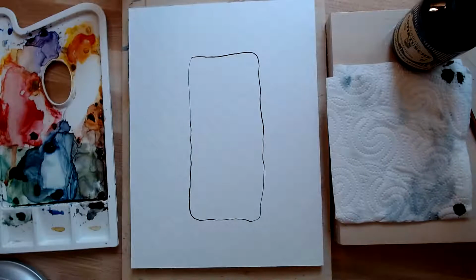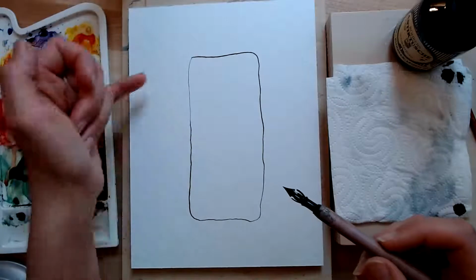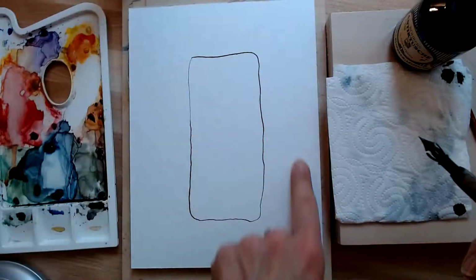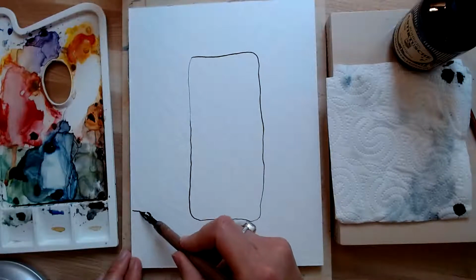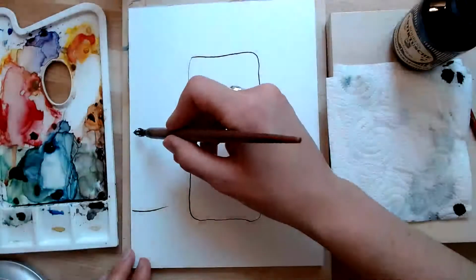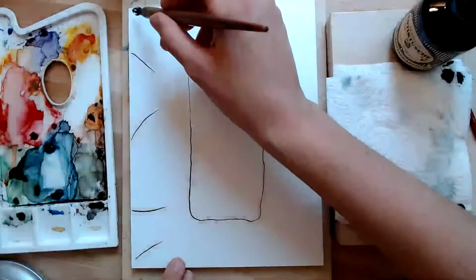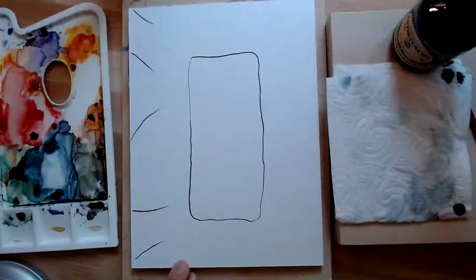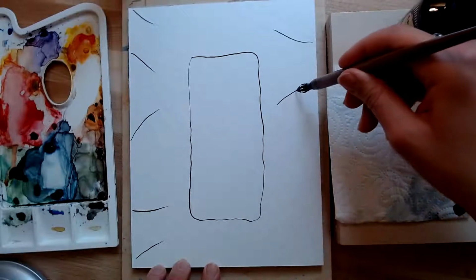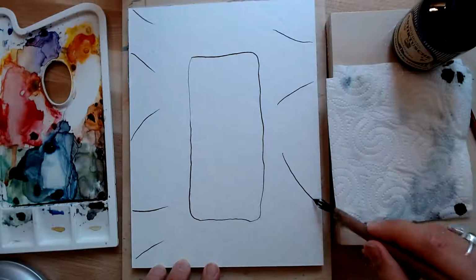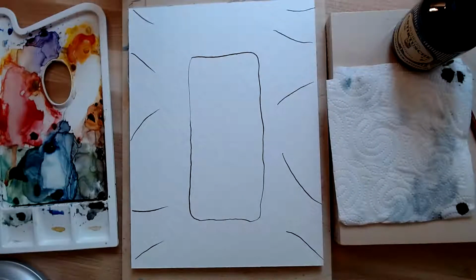Now I want to frame my oblong, and I'm going to do that by drawing various shapes coming in on this side and on this side. So for example, let's start with a line. Actually, we could do a few lines coming in different directions. That's a bit easier to handle. So a few lines there, and let's do the same on the other side. Just random. Okay, beautiful.